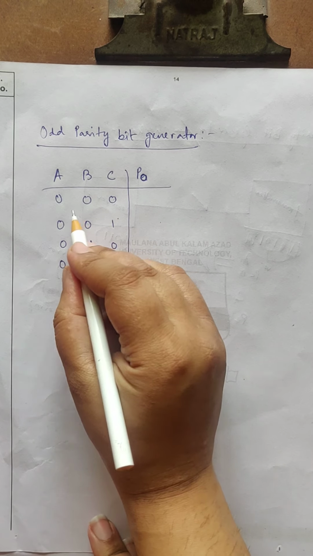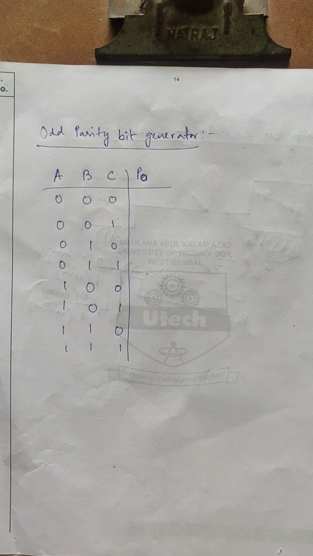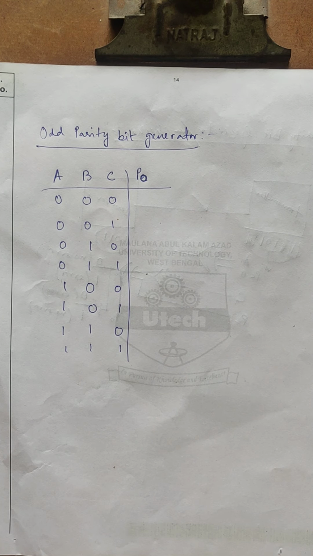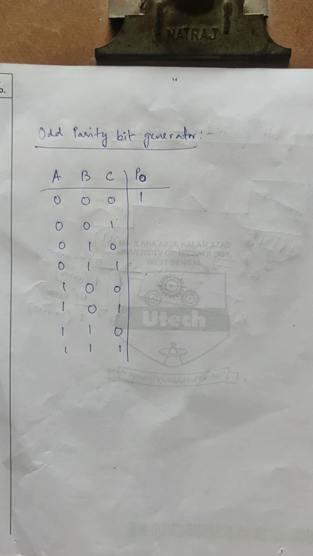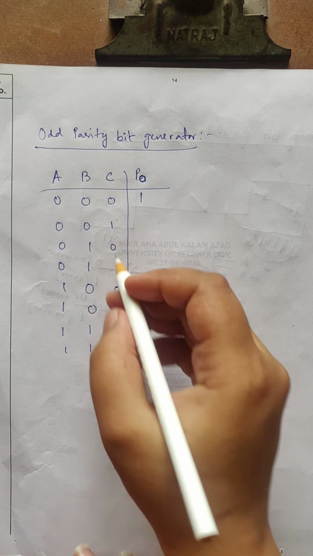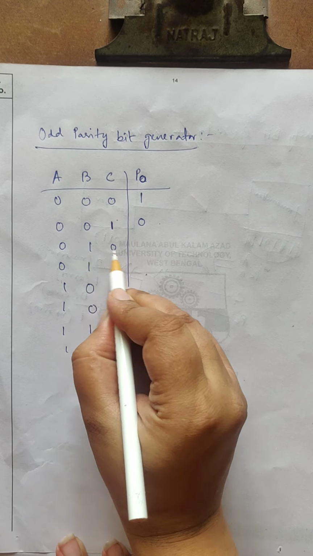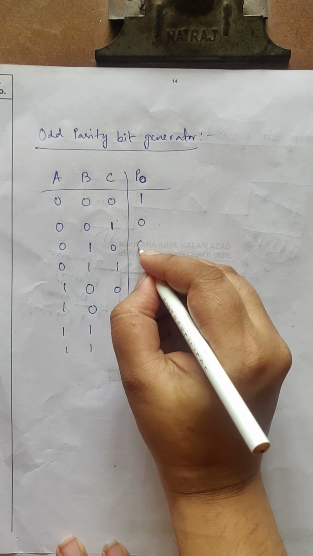Initially, the first one is 0 0 0, and we see that it does not have any 1 present. We do not have to make it even, because we are considering odd parity here. So to make the number odd parity we need to add 1 here. This will give me an odd parity because I have an odd number of ones. For the second one, it is already odd, so this will give me 0. The third one already has only one 1, so it's 0.